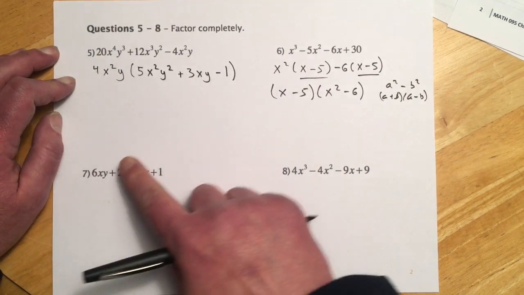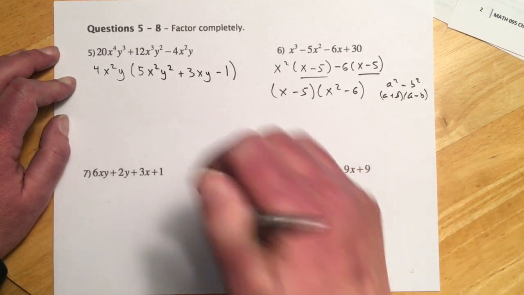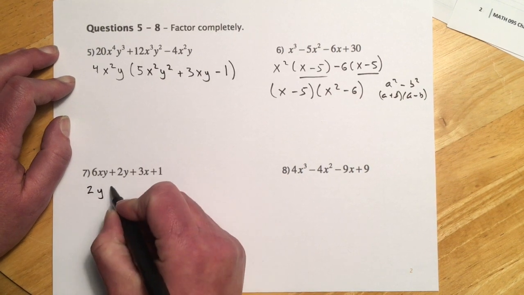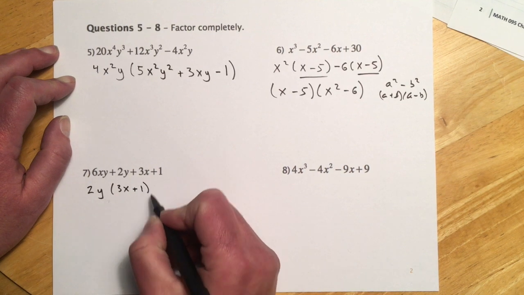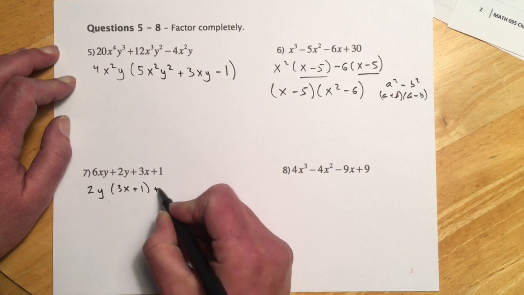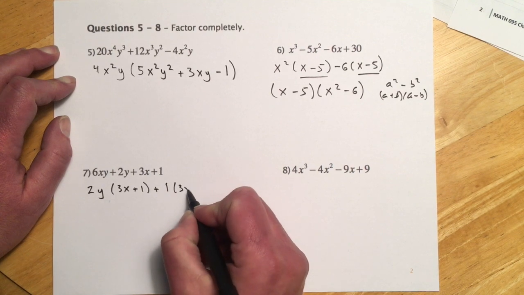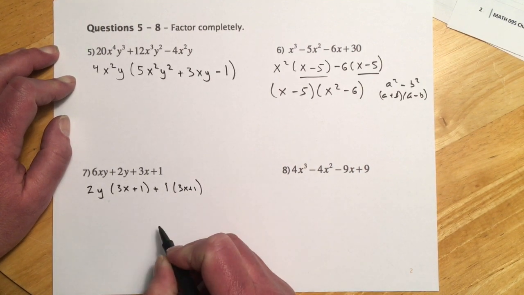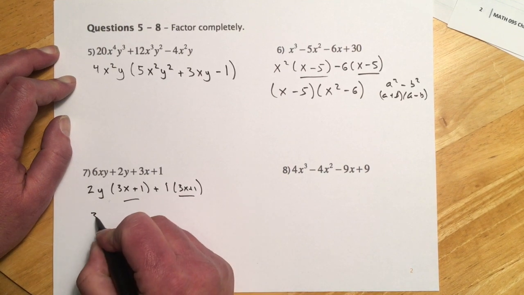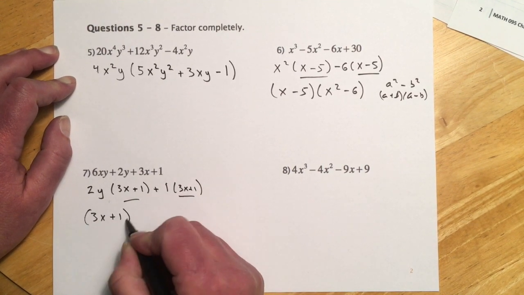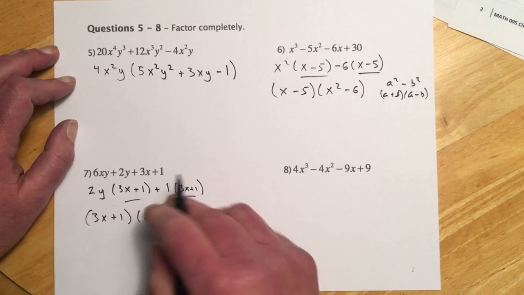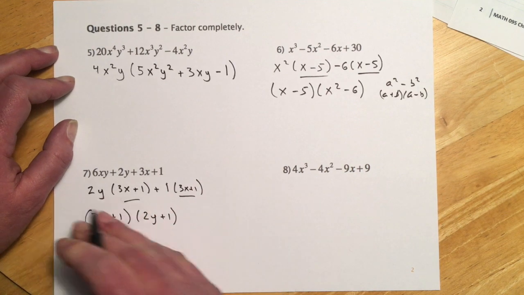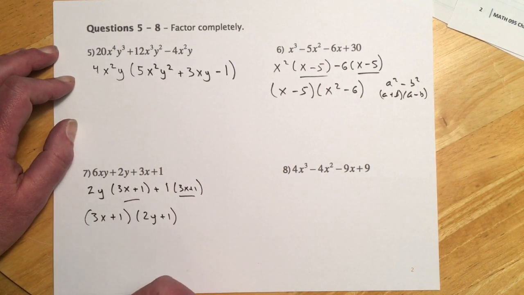This one right here, the first two terms, I could take out a 2 and a y. So that's going to be 2y out front, and it's going to leave behind a 3x plus 1. And that's exactly what I have here, so we'll say plus 1, 3x plus 1. That one's just my placeholder. And there's the GCF, so that comes out front, and then 2y plus 1. I keep saying it comes out front, but that's just how I think of factoring it out. The order we write these in doesn't matter at all. If you have them the other direction, same exact answer.